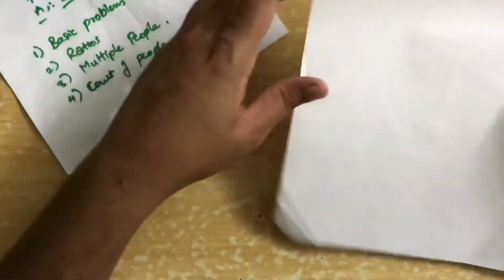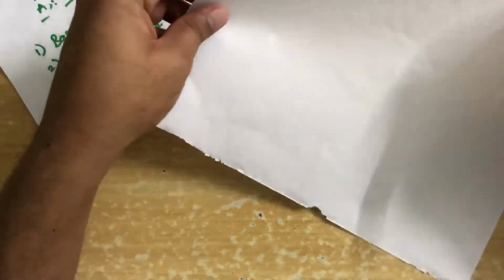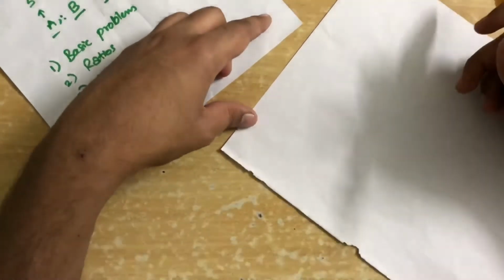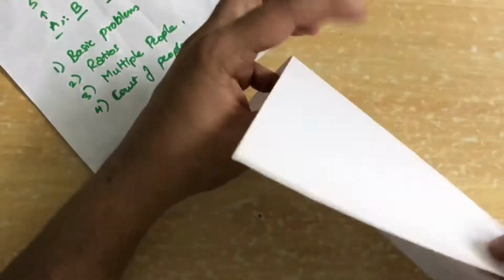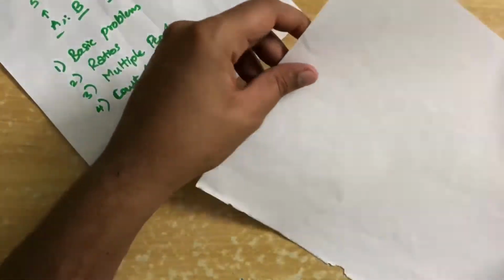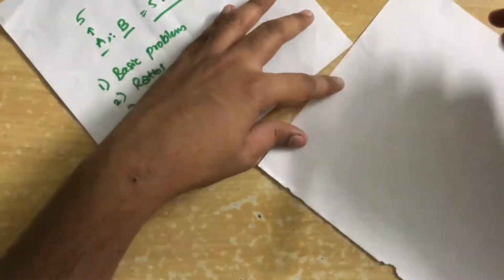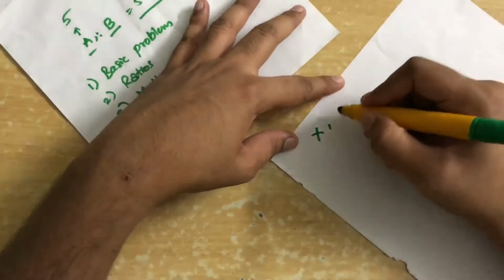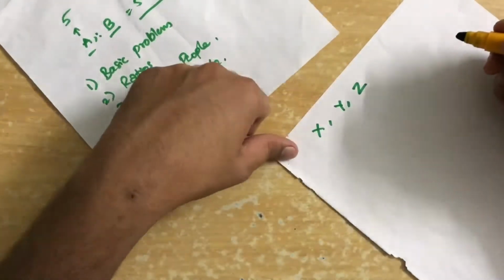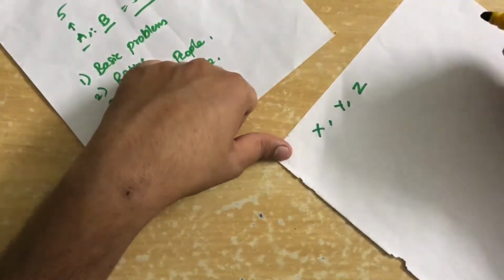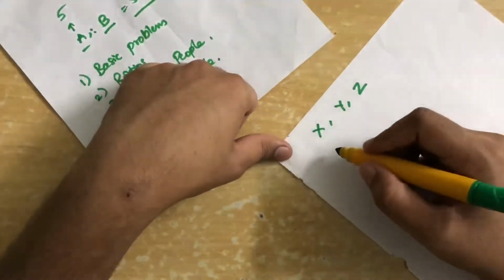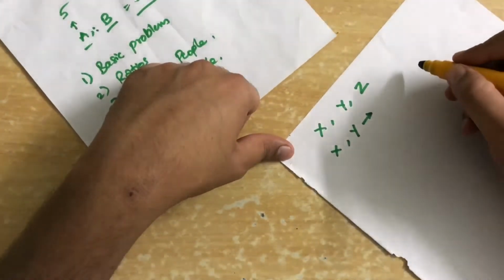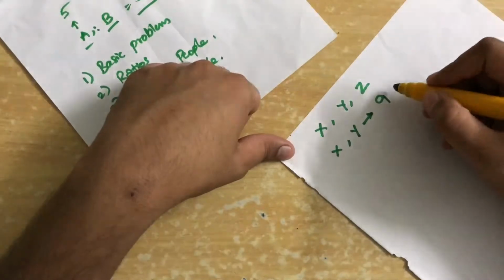So now I'm going to solve something that has multiple people, shall we? Let's think of something like this. Let's bring in 3 people, X, Y, and Z. So let's say X and Y can complete a piece of work in 9 days.